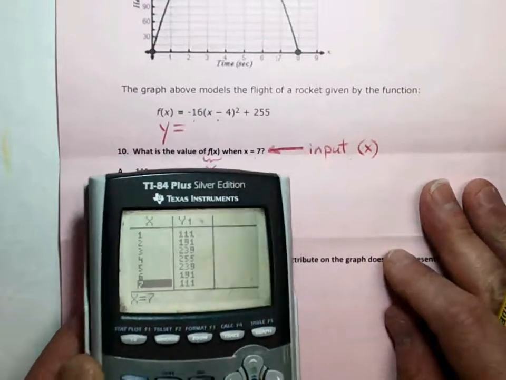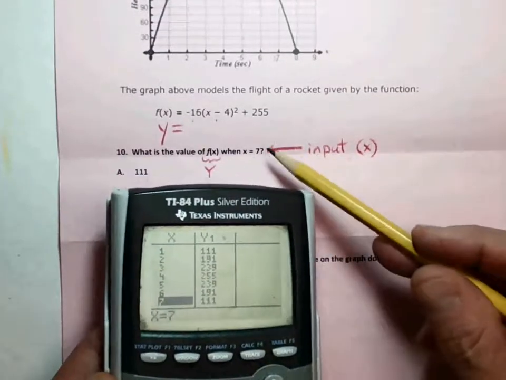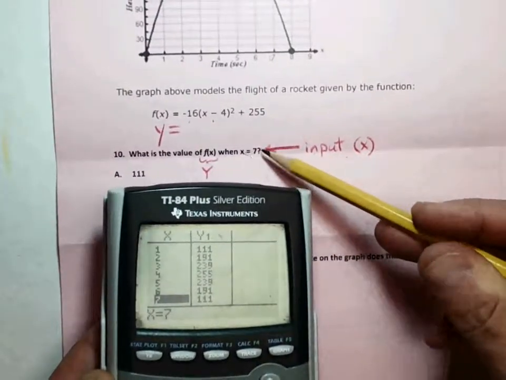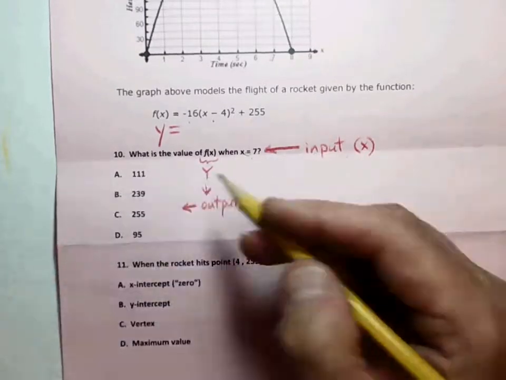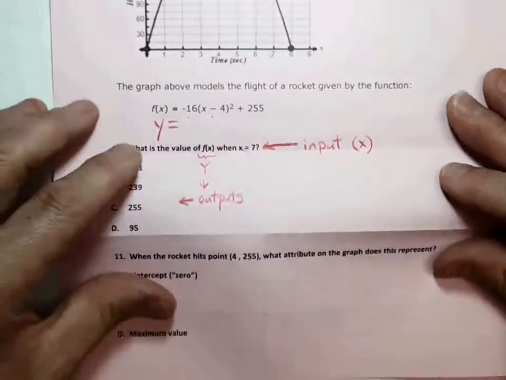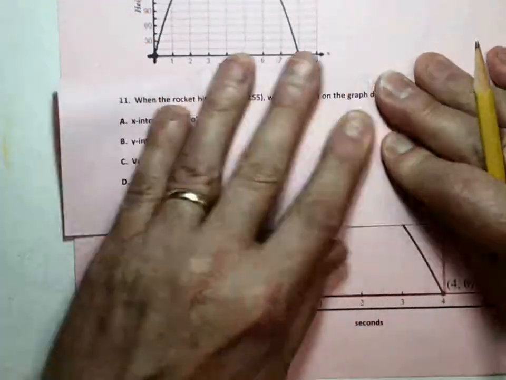All right, so my input, I want an input. See, it says x equals. It's very clear. X equals 7. When x is 7, my y is 111. Pick that one.